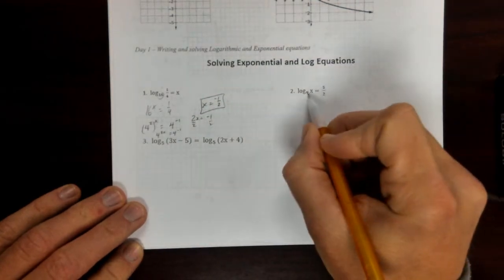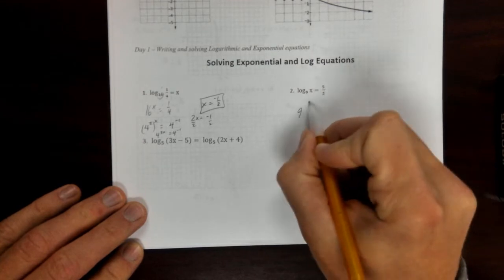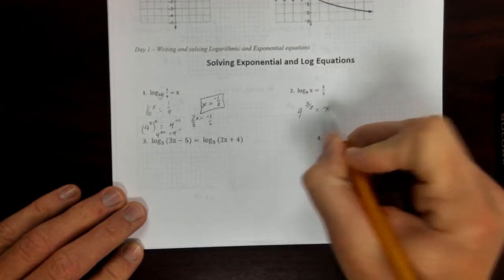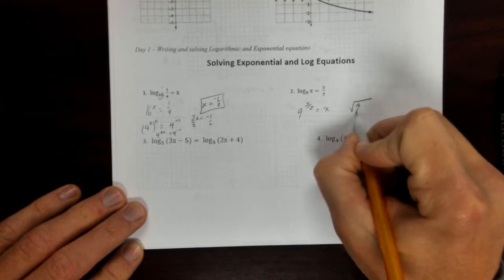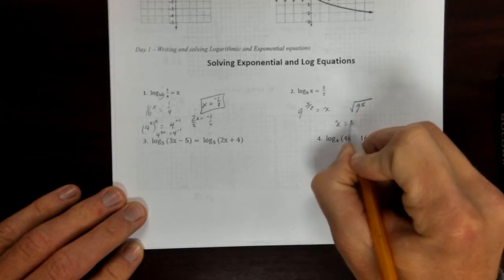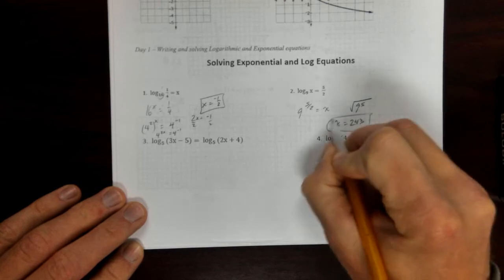Alright, looking at number 2, same thing. I've got 9, I'm going to raise it to the 5/2, and that equals x. So you've got 9 raised to the 5th, and the square root of that, which x equals 243.